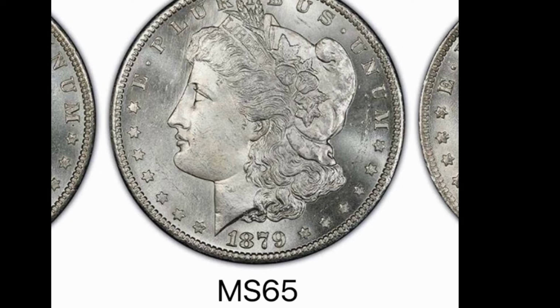As I said earlier, when the U.S. Mint packages their coins, they place them into bags, and when placed into these bags, the coins would come into contact with each other, which causes abrasions to appear on the coin surfaces.